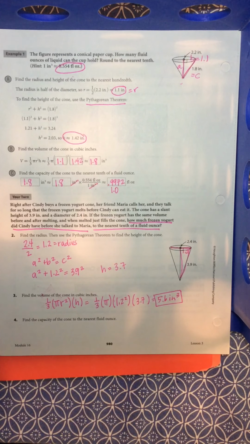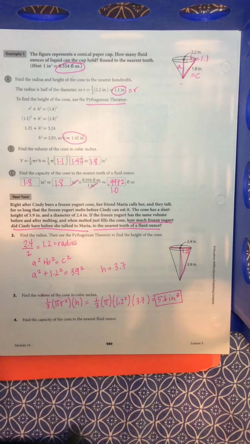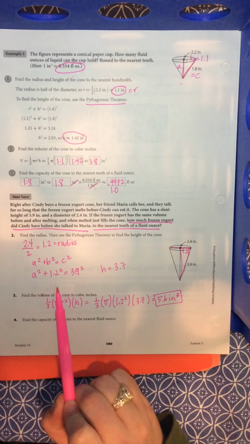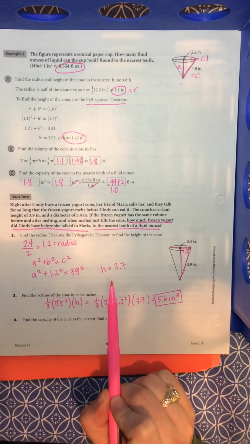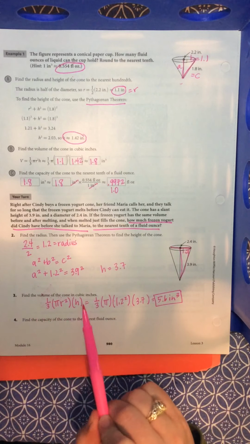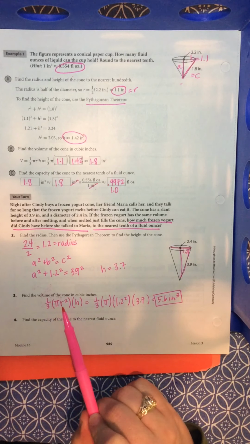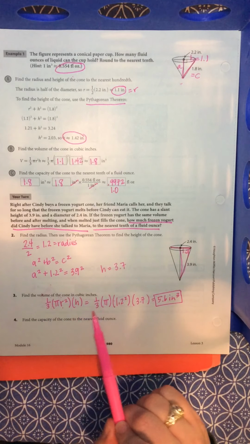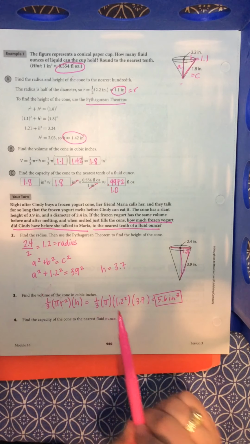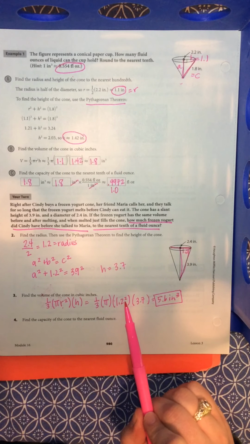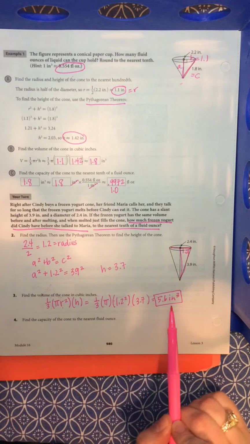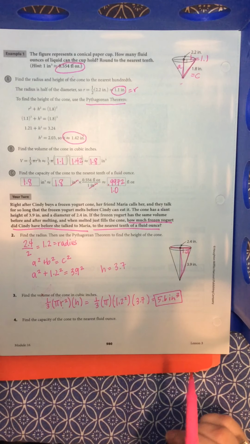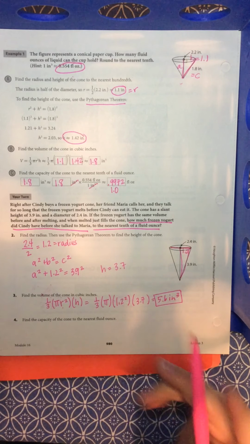Okay, so since I've gone through, I found my radius and I found my height. So that's where your last part's going to end. Then I just plug those into my formula. My formula is 1/3 pi r squared times height. So I put that in. My pi, my 1.2 is my radius. Then my 3.7 was my height. And I put that all together to give me 5.6 inches cubed, and that is my volume.